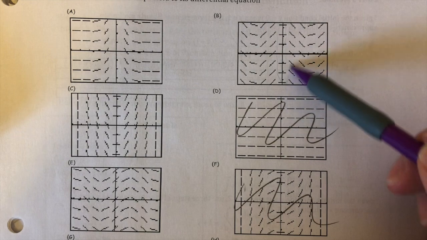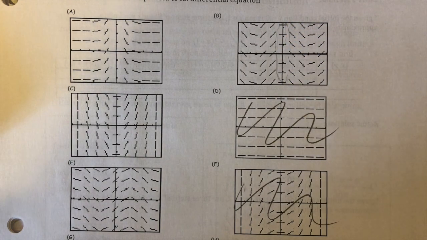So this one, we have our slope is 0 at 0.